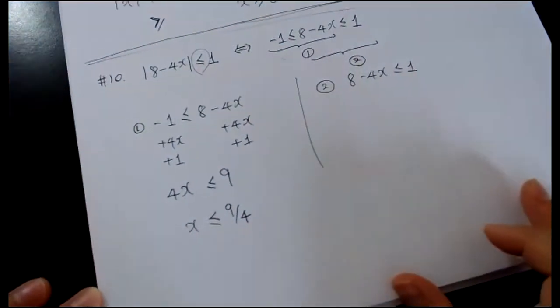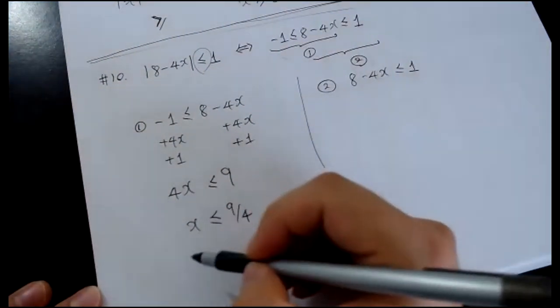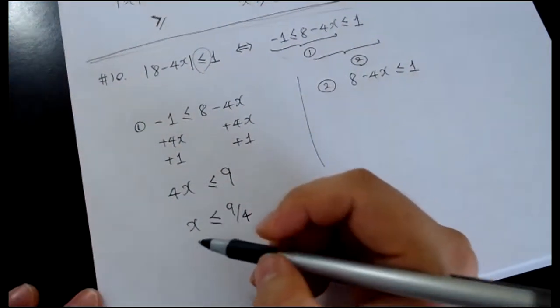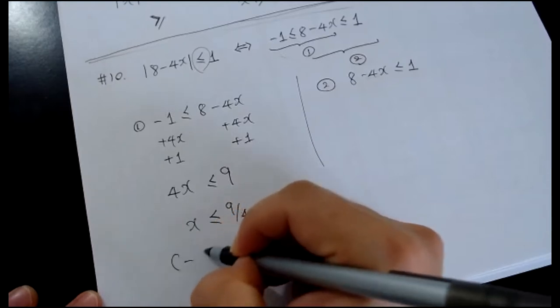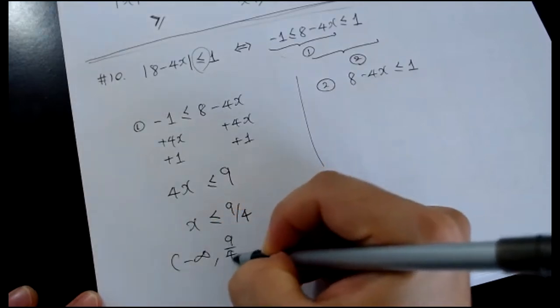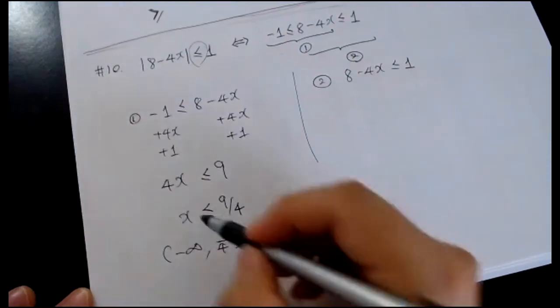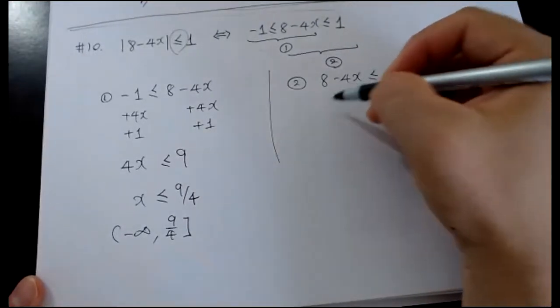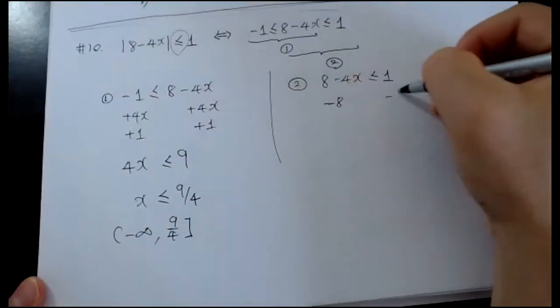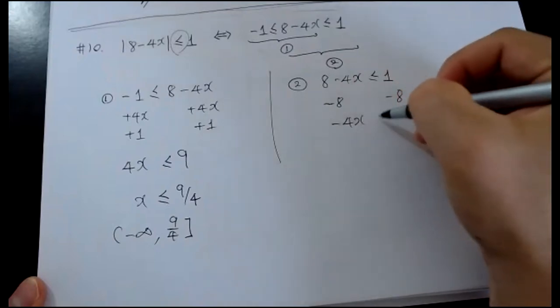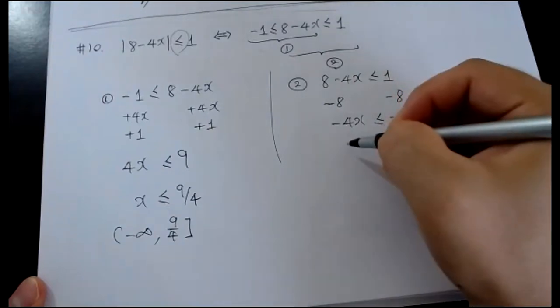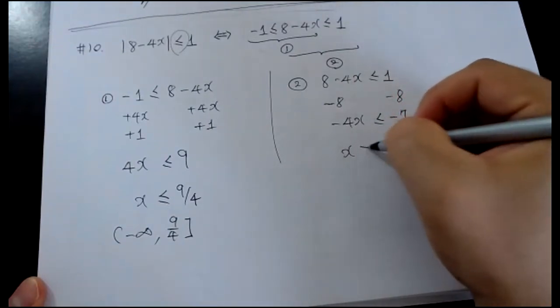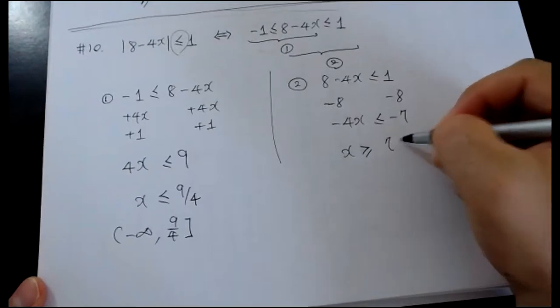So then the solution set in interval notation is what? Negative infinity to 9 over 4, closed, right? There's an equal sign right there. The second inequality, let's see, subtract 8. So negative 4x is less than or equal to negative 7. And divide by negative 4. Then x is greater than or equal to 7 over 4.